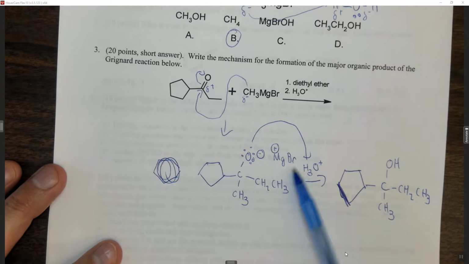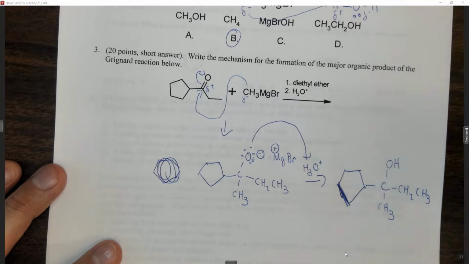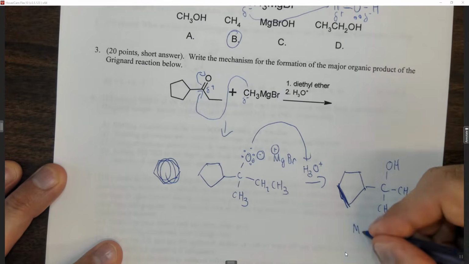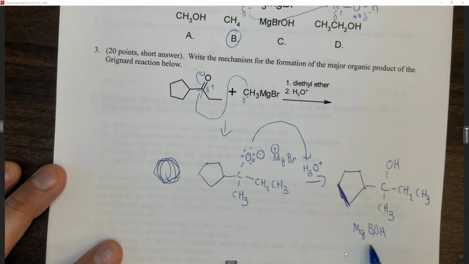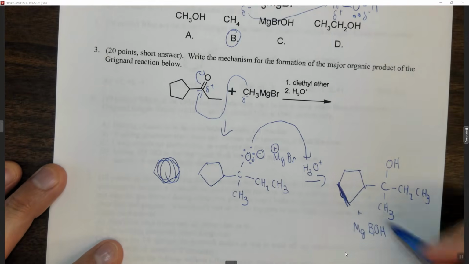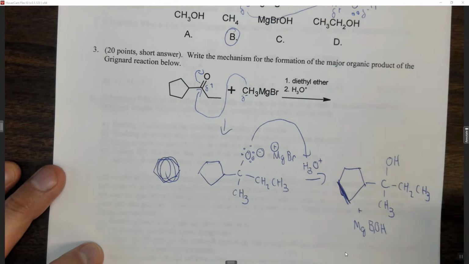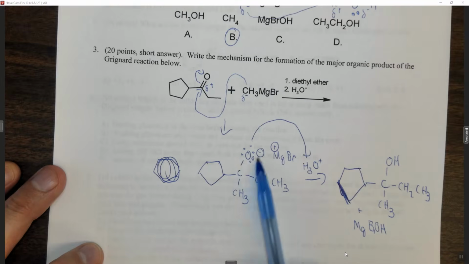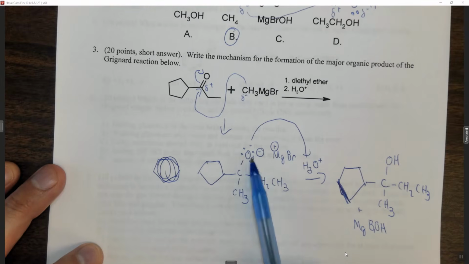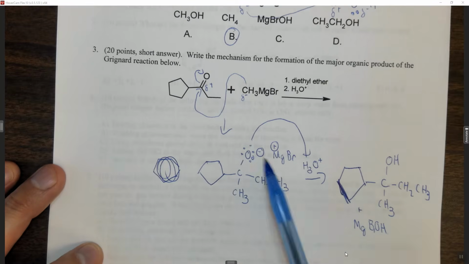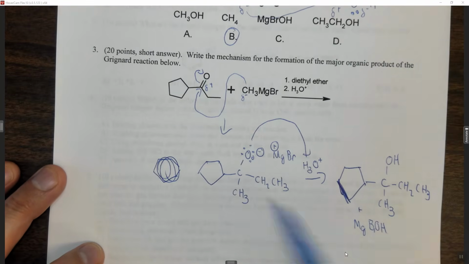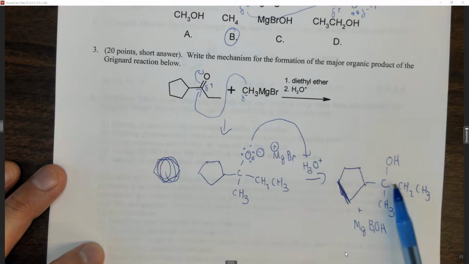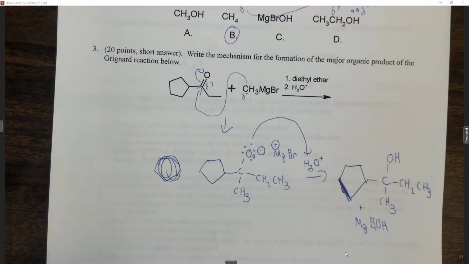Okay, now what is left with this? You're going to end up with some magnesium salt. If you want to do MgBrOH, it could be that. It could be MgBr2. It's just some magnesium salt that is going to form as the byproduct here. But the important thing is that we protonate this alcoholate with this because this is a pretty strong base, and we end up with an alcohol. So this Grignard adds a methyl group because it's methyl Grignard and converts the carbonyl, or the ketone, into an alcohol.